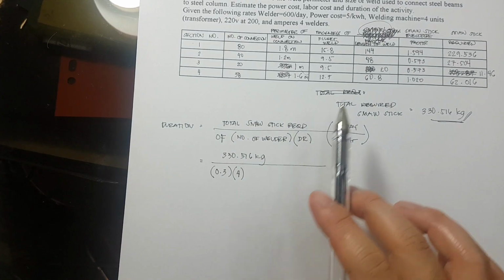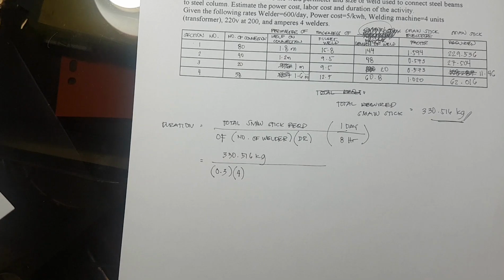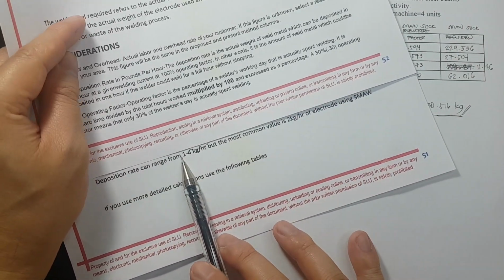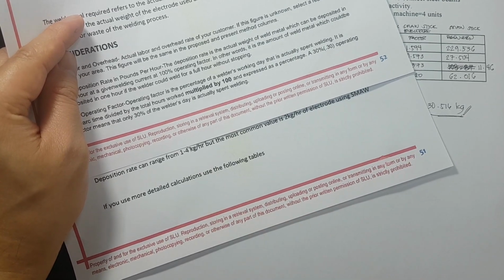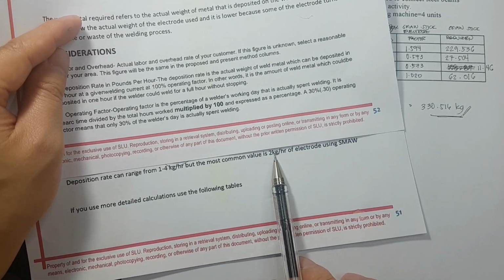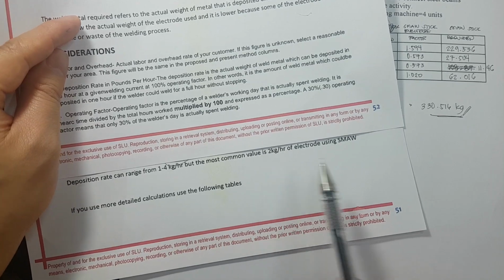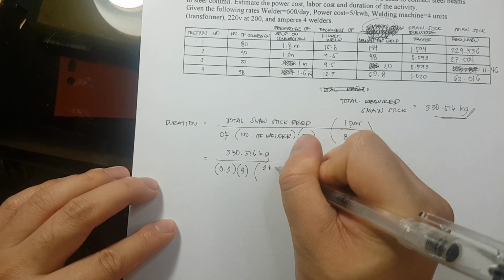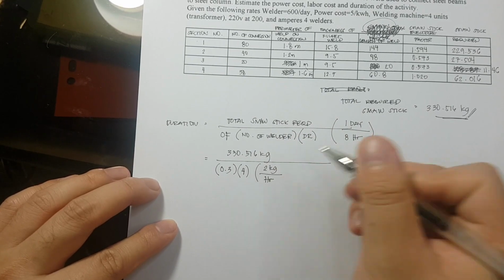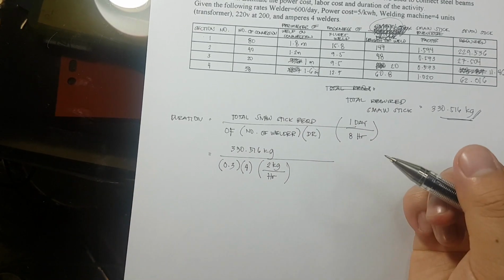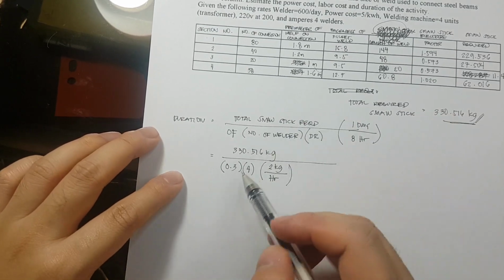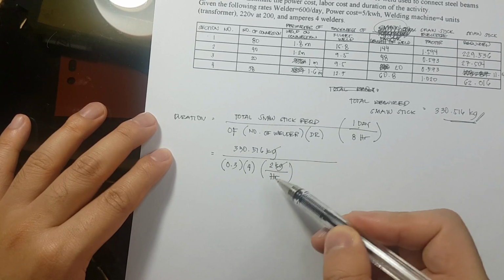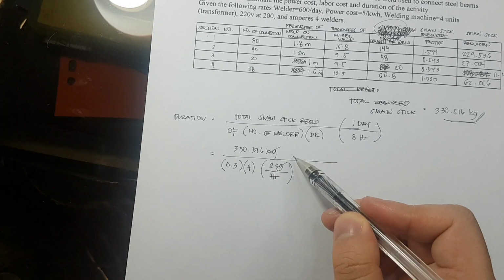Times the DR. Ano yung DR natin? It is 1 to 4 kilogram per hour. But the common most value is 2 kilogram per hour. So we're going to use the 2 kilogram per hour. Okay? So we need to cancel out our units, take note. Magka-cancel si kilogram, magka-cancel si kilogram. Matitira si hour. Si hour mapupunta sa numerator.